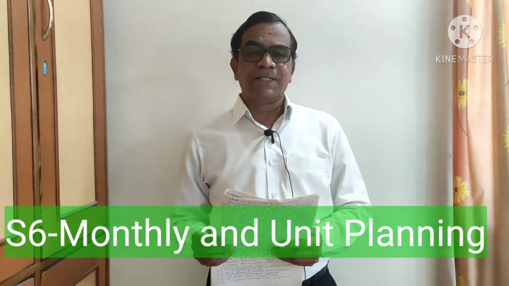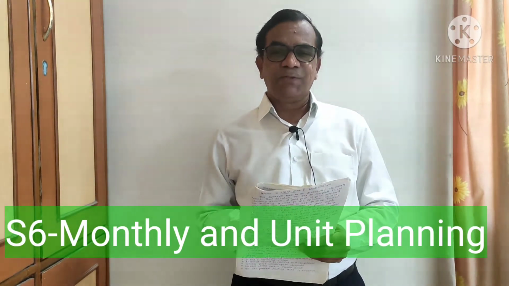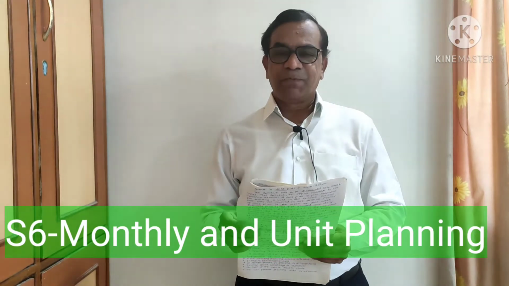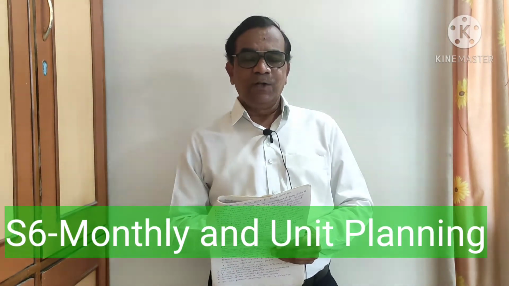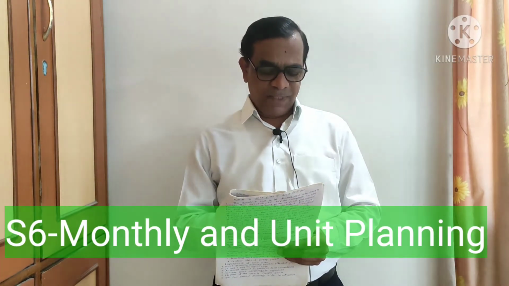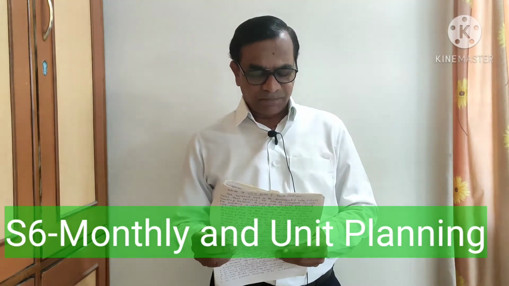Here you have to mention what objectives the teacher has to achieve at the time of teaching. Third will be the activities: what type of different activities the teacher has to conduct at the time of teaching the unit. And the last column will be the period: how many periods will be distributed for that particular unit. You have to fill in all the information in these columns, and then your monthly planning will be ready.